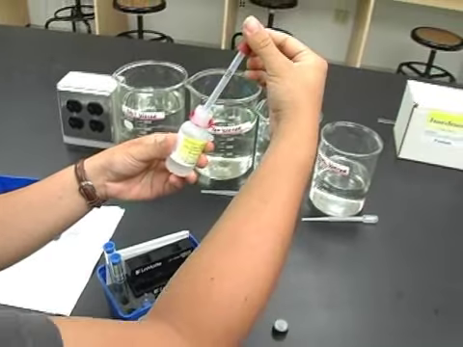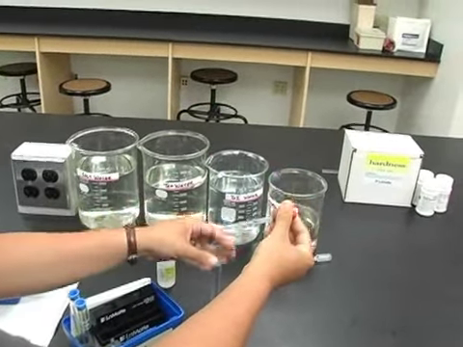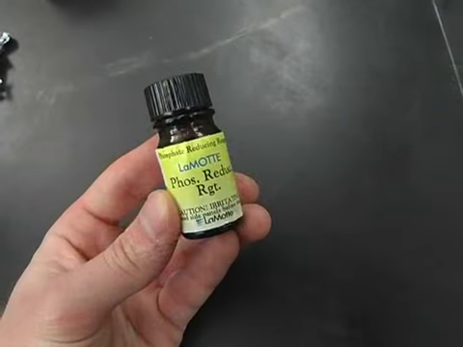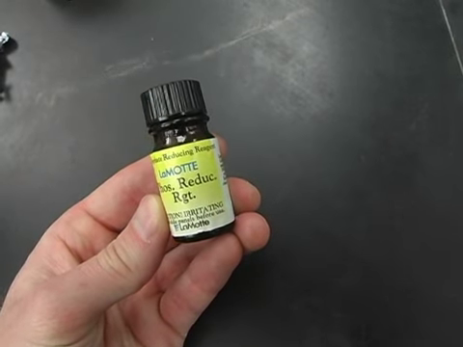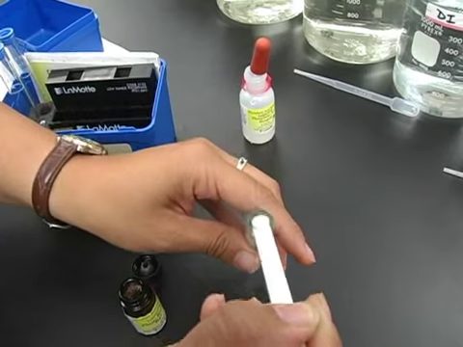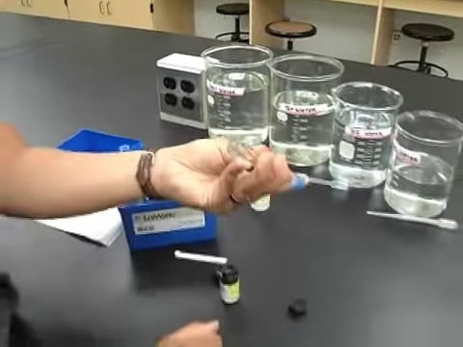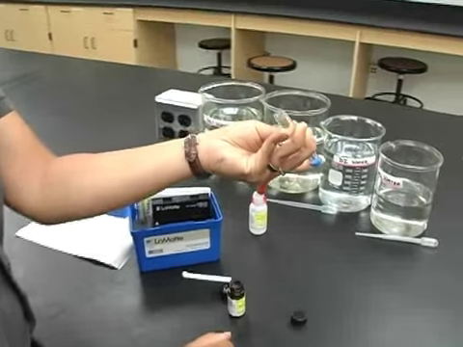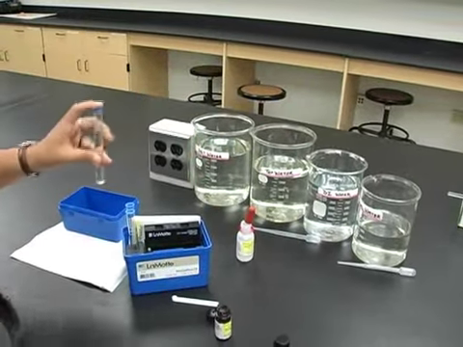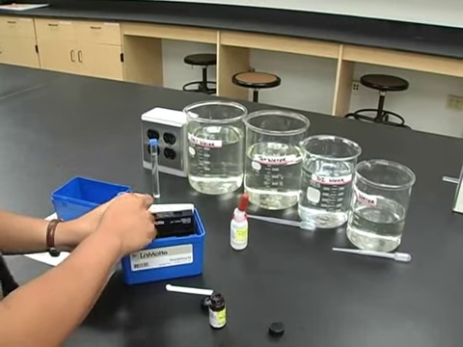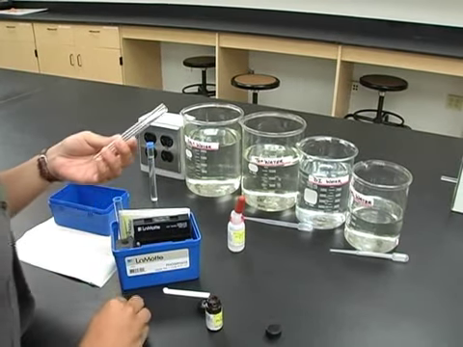Use a pipette to then add 1 milliliter of phosphate acid reagent. Cap and mix well. Then add 0.1 grams of phosphate reducing agent using the provided spoon. Cap and mix until the powder is dissolved. Then place the test tube aside for 5 minutes. Again, while you are waiting, go ahead and repeat these steps for a sample of DI water.